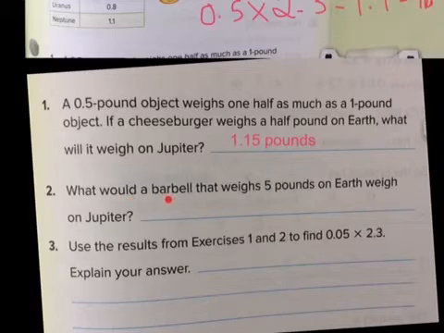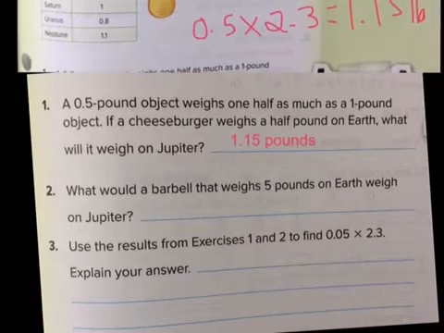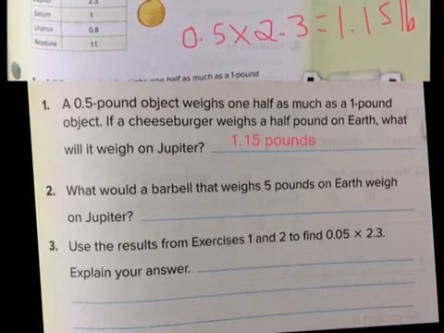Okay, number 2. What would a barbell, which is what you put the weight on, what would a barbell that weighs 5 pounds on Earth weigh on Jupiter? 5 pounds. Well, we just realized that half a pound right over here weighs 1.15.